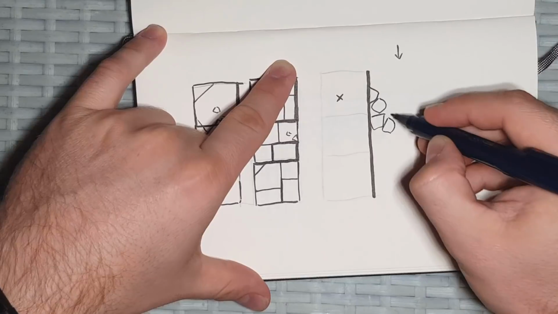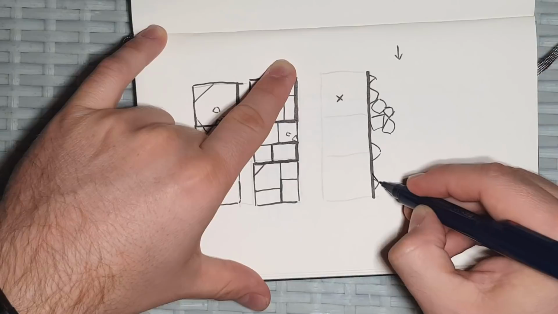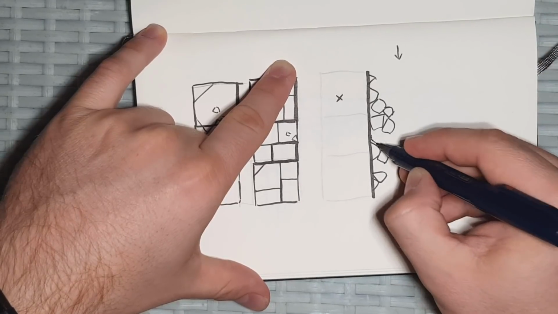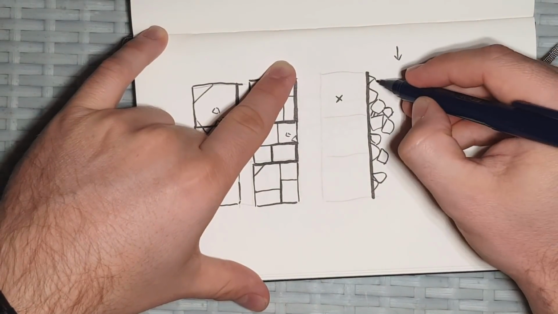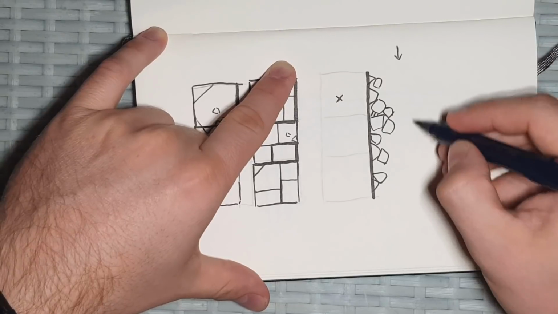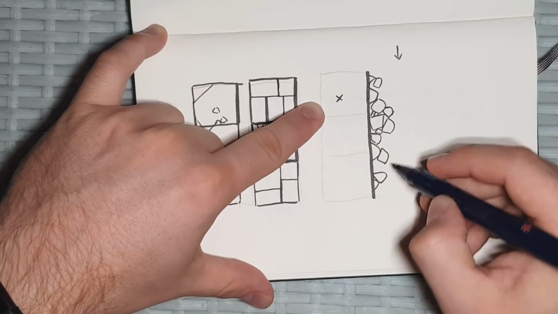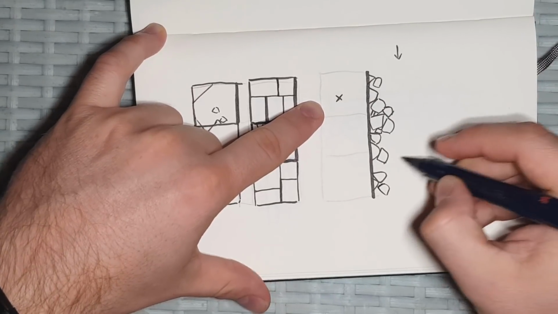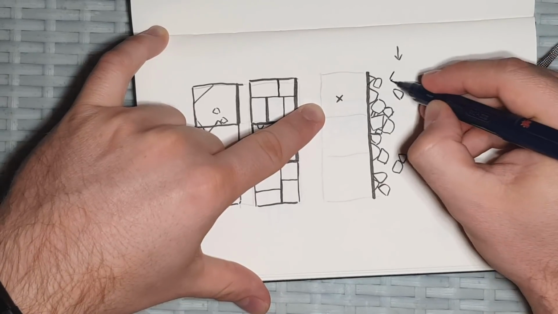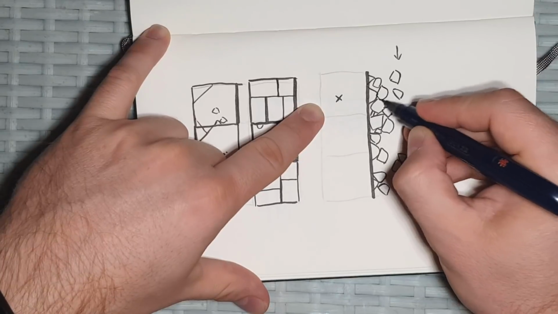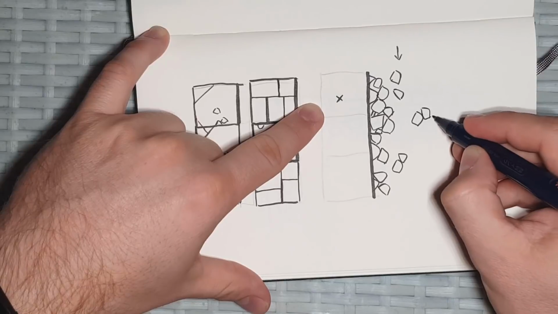Just kind of bundled together with a little hatching in between if you're feeling fancy. And then as we move away from the wall will be where they're most dense, most cluttered. We're going to just kind of space them out and out until once we're away from the wall where they're a solid line, that we're just going to fill in with random patches of these.